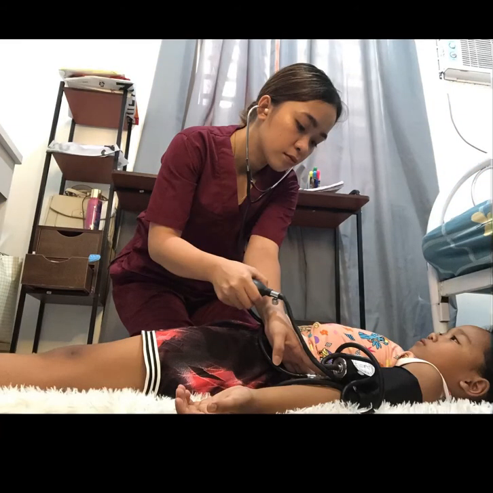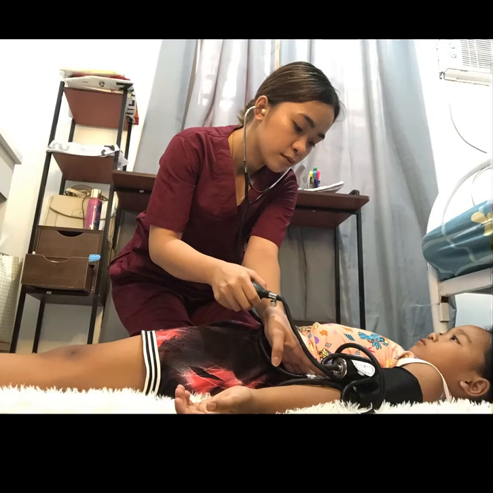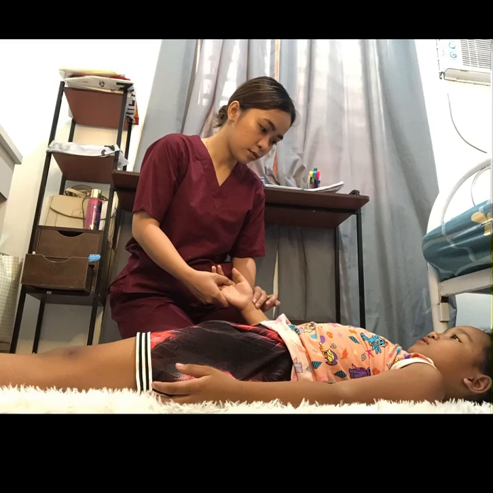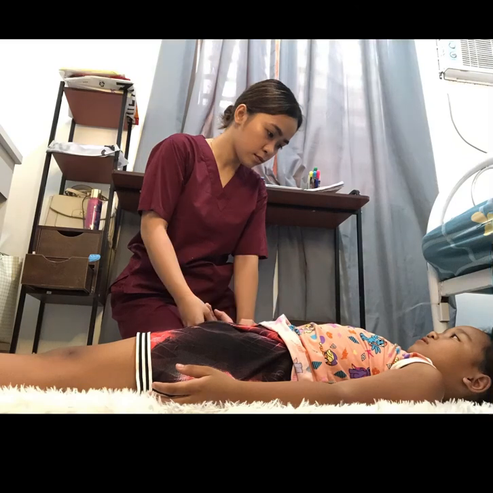After the head-to-toe assessment, it's now time for the vital signs. The vital signs of the patient: blood pressure 90/60, pulse rate 98 beats per minute, and respiratory rate 22 breaths per minute. After that, continue reassessing the leg and distal pulses, and continue reassessing vital signs every 5 minutes because she is a critical patient. So that's all for today, and thank you for watching.